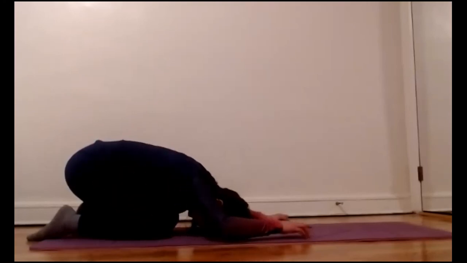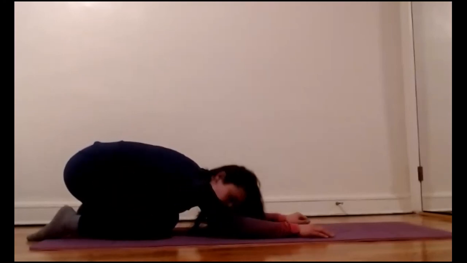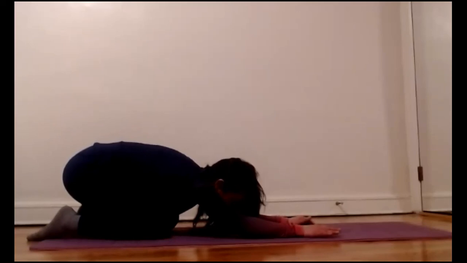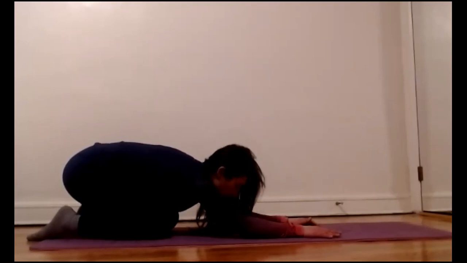Here, arms on the side, elbows on the floor, and push your hips further away from your rib cage. Keep your neck long, avoid the chin popping up. Keep breathing.